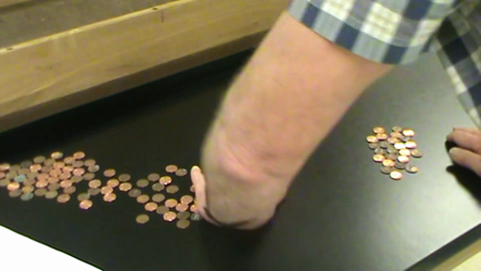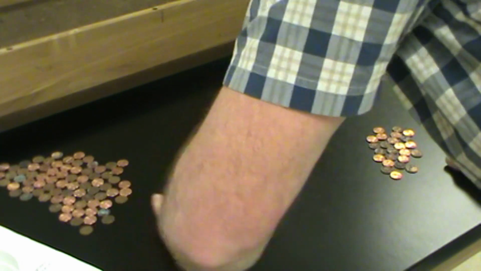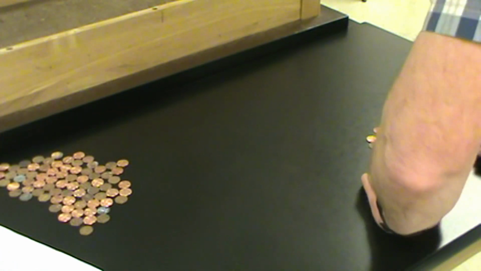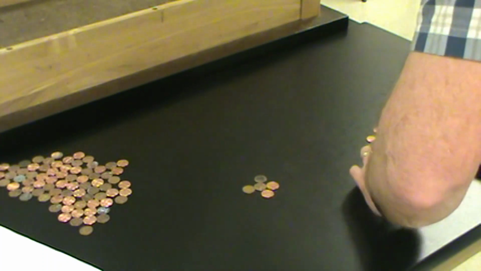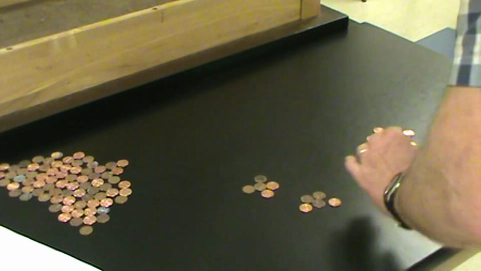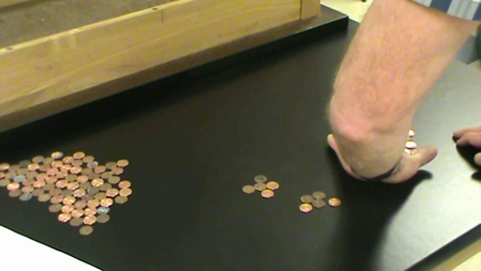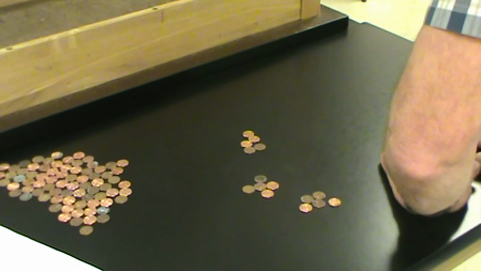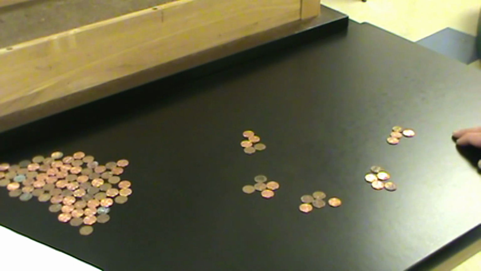Make sure there's no Abes in there. 15, 20.